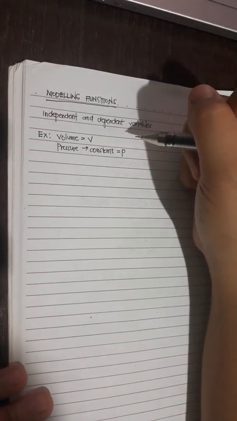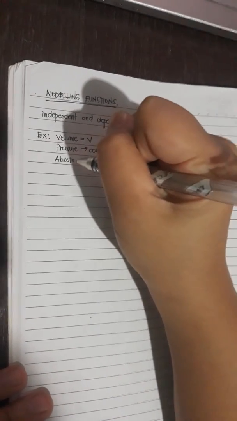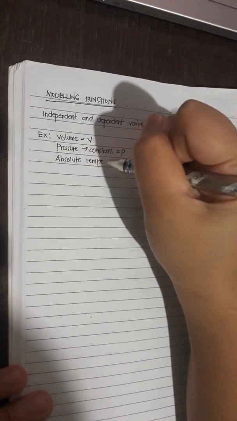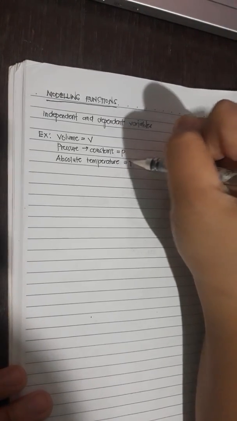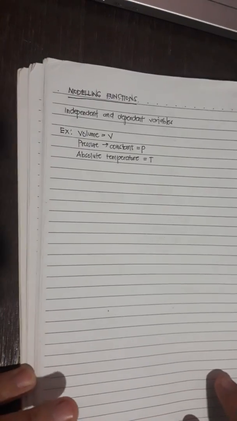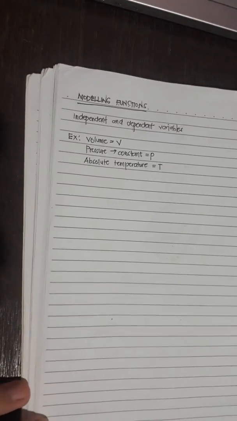Next, the volume of a gas having a constant pressure is directly proportional to the absolute temperature. Another quantity that is being mentioned is the absolute temperature, so let's say that will be represented by capital letter T. Now again, we'll go back to the first phrase.